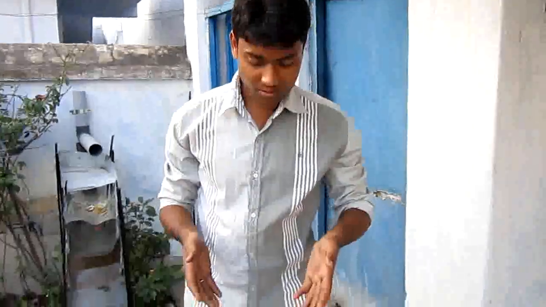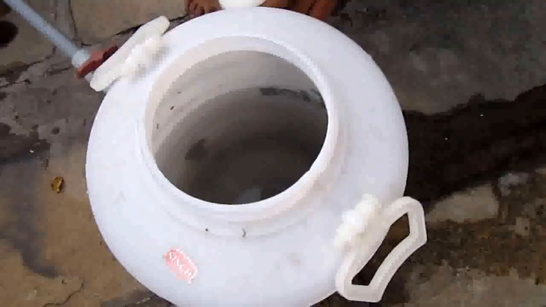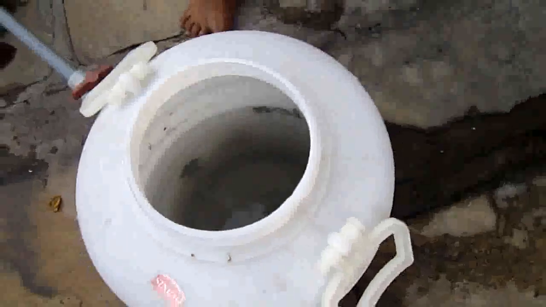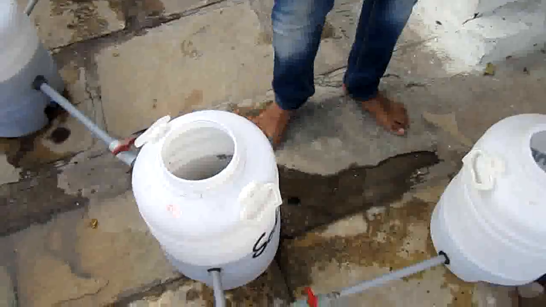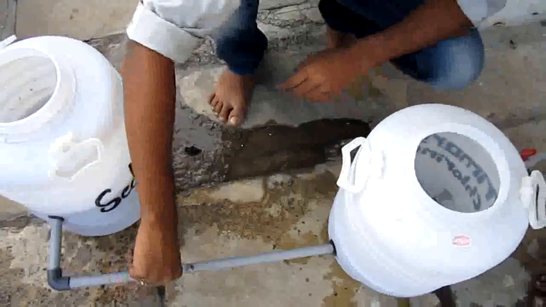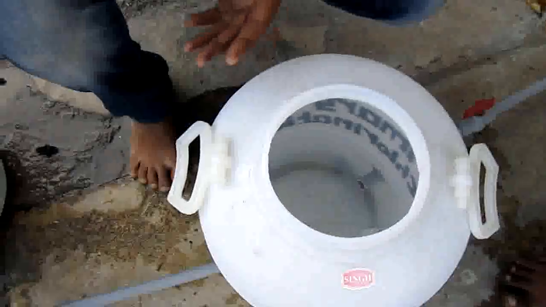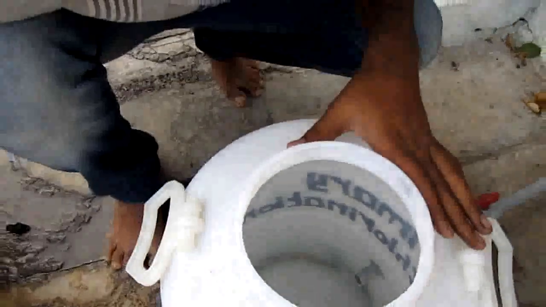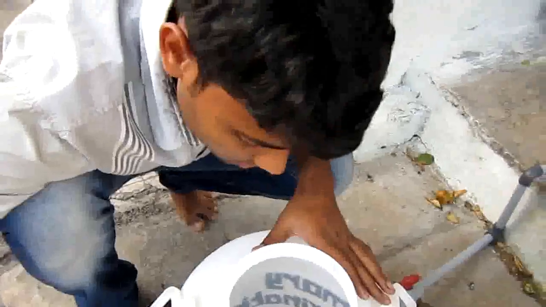Now we have to remove the color from this sewage water. For that we are adding Chempure. Chempure is added for the removal of color from the sewage water. After this, we have to open this valve. Water enters into this tank, the primary chlorination tank. You can see that the color of the water is slightly changed. Yes, the color has changed.